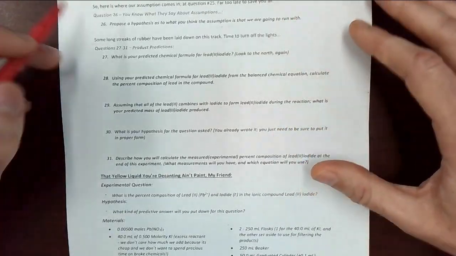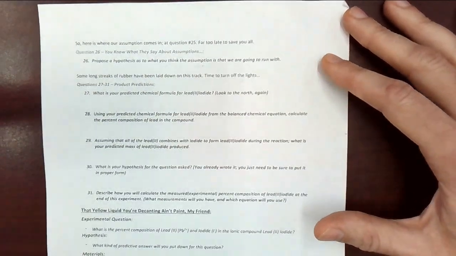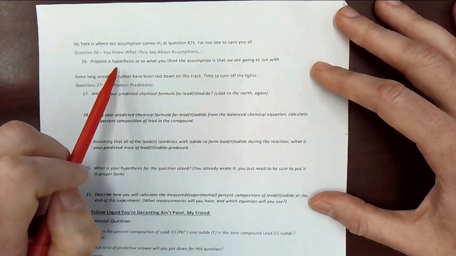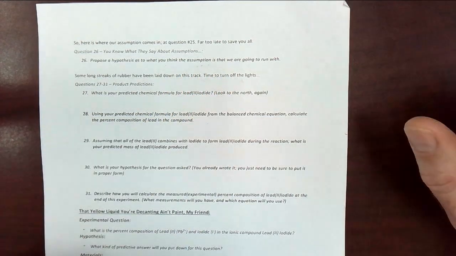So last couple questions. So here we are at the end now. We've come to the conclusion of this. So far too late, I know. So propose a hypothesis as to what you think the assumption is that we're going to run with.